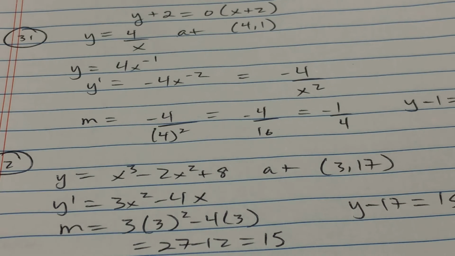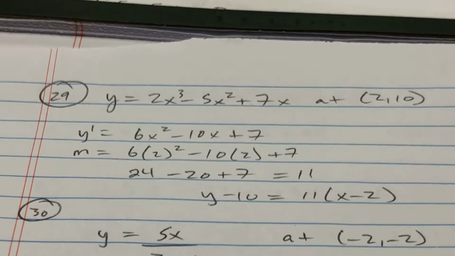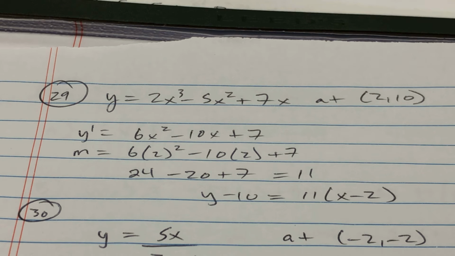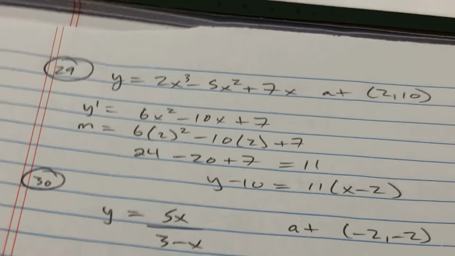All right, let's talk about 29. 29 through 32, you got some more polynomials. Take the derivative, 6x squared minus 10x plus 7. To find the slope, plug 2 in for x. Slope's 11. Another miss there. All right.